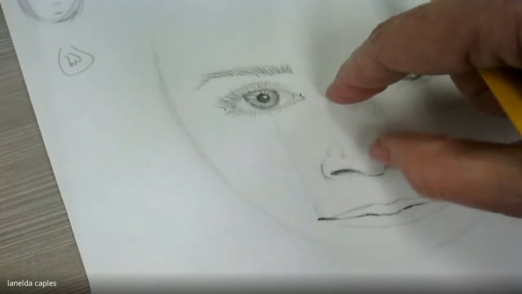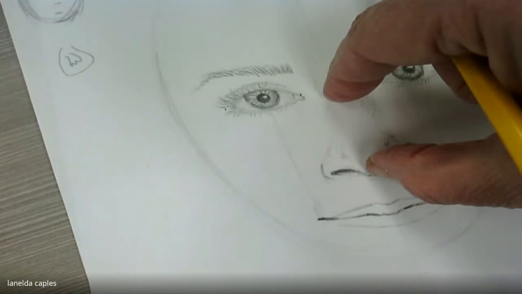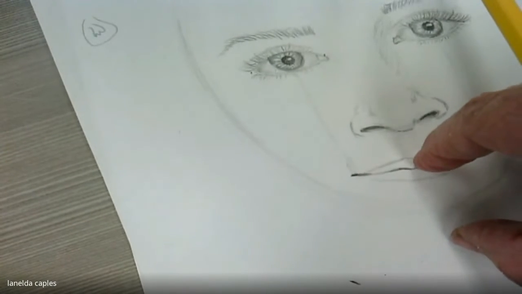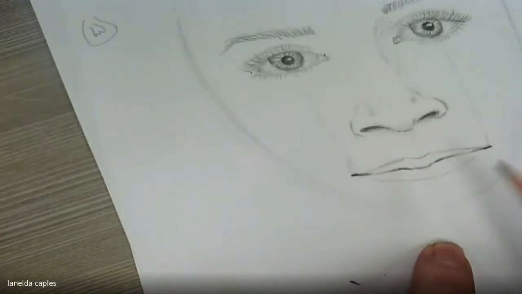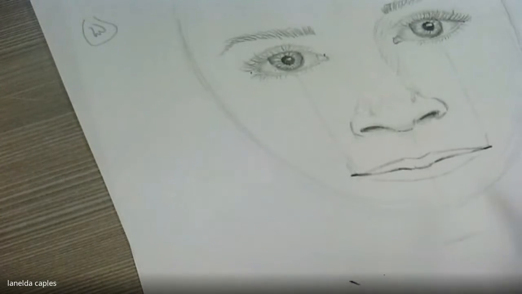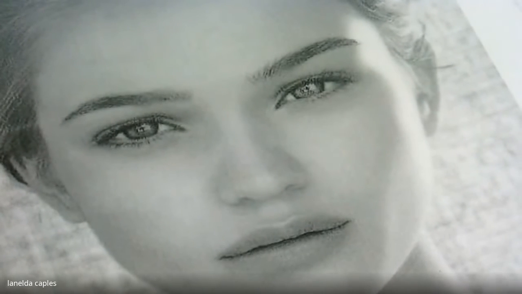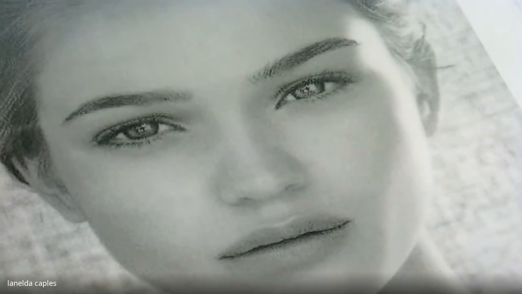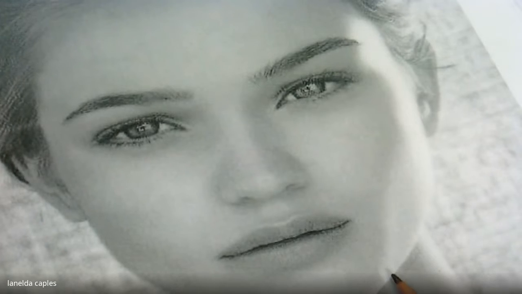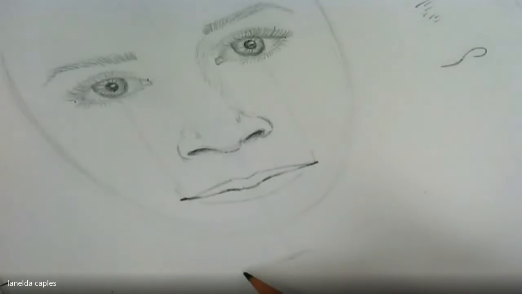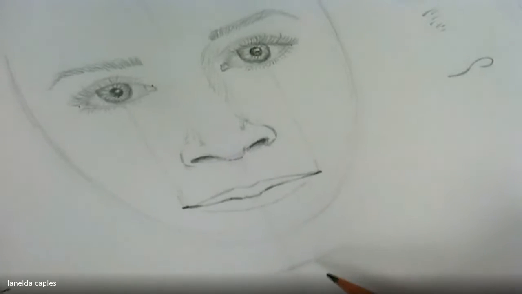So I'm going to use that as a measurement. I'm going to go from between the eyes to the tip of the nose. And then I'm going to go from the top of the philtrum, and that will give me a new place to move my chin to. Now, in general, your chin is going to be the same width as your mouth, which makes sense. They're strongly related. So I'm going to have my chin just gently curving about the width of the mouth.